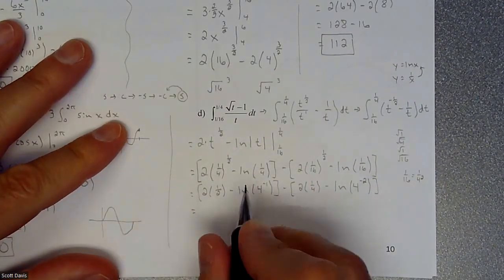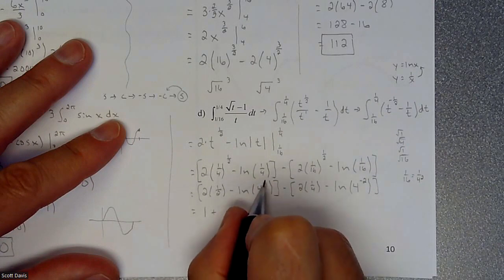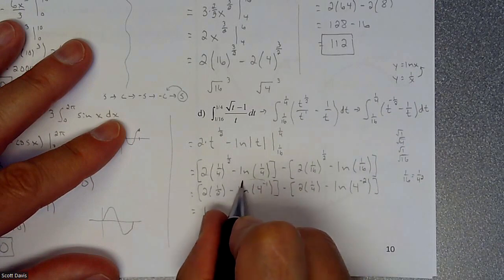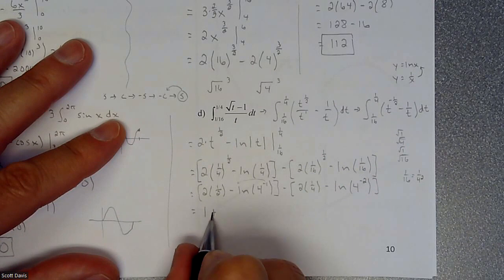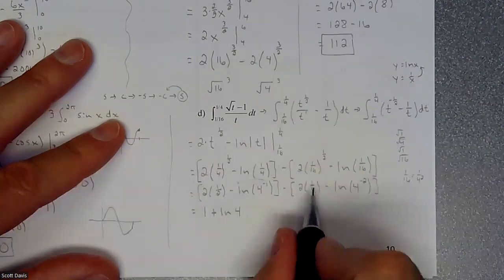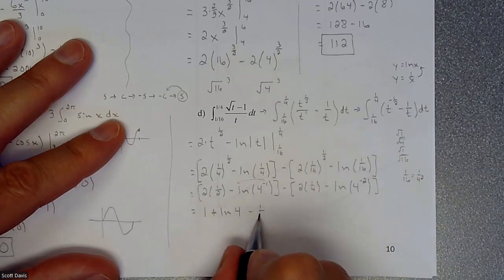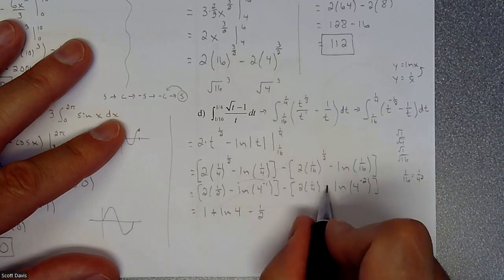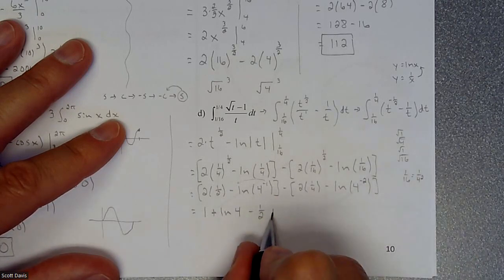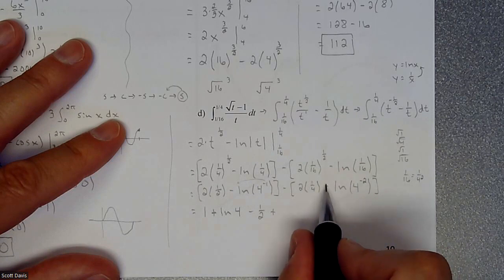So next cleanup, 1/2 of 2 is a 1. Exponents don't stay on logs, so we can pull that exponent in front and make it positive. So that's plus the natural log of 4. And then we're going to be subtracting 1/2, and subtracting a negative, so that becomes positive. However, I'm going to have a -2 coming in front as well.